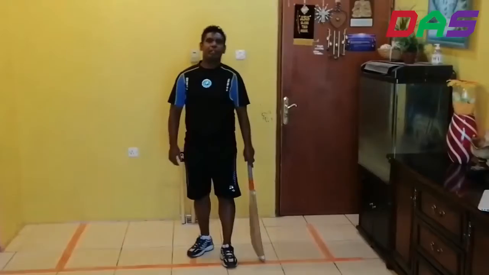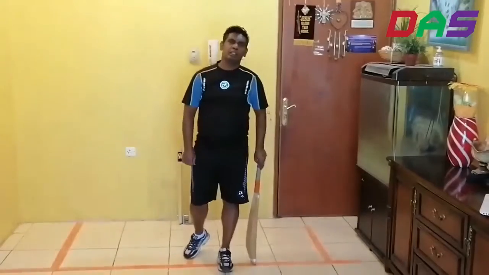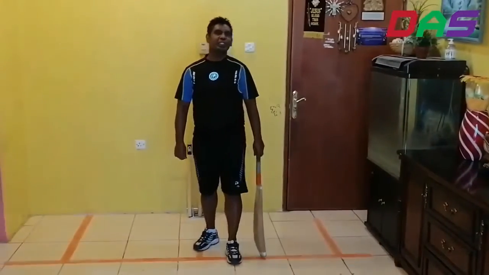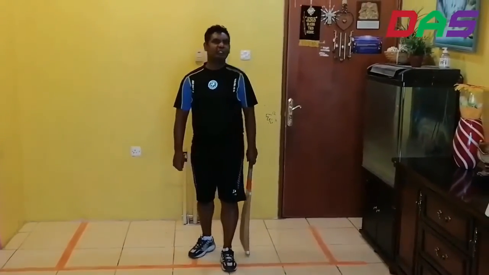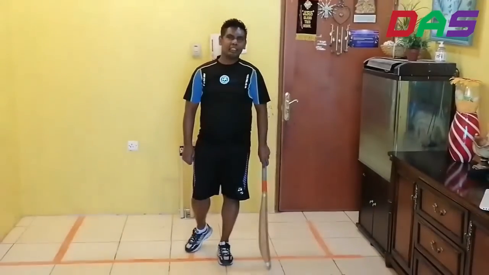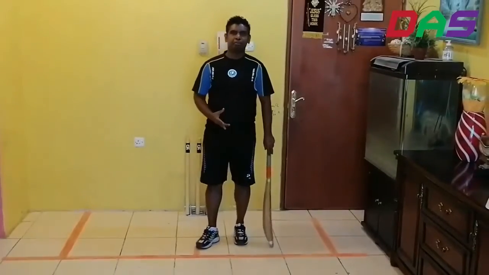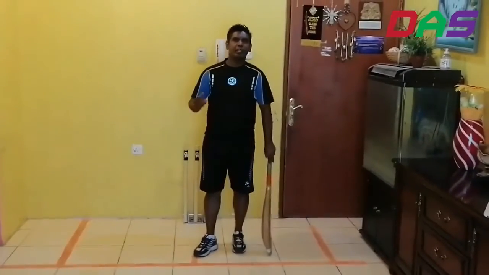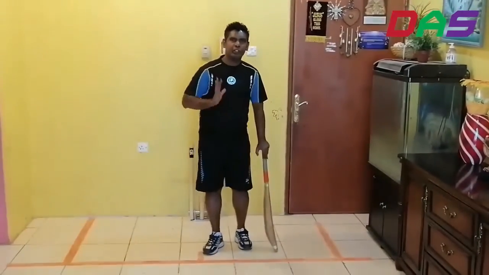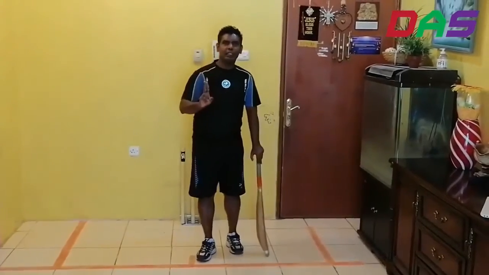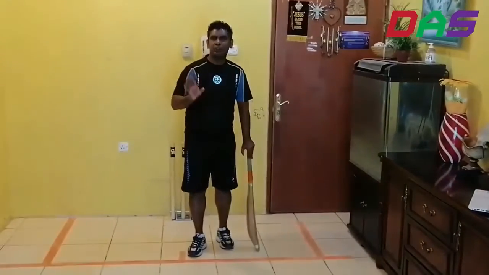Now let's see how to play forward defense, or we can call it front foot defense. Forward defense is a very important shot in cricket. Without solid defense, any batsman can struggle to get runs consistently. For example, if you are going to play a match, sometimes the ground is new to you, the pitch is new to you, and the bowlers are not your friends from the other team, they are also new to you.